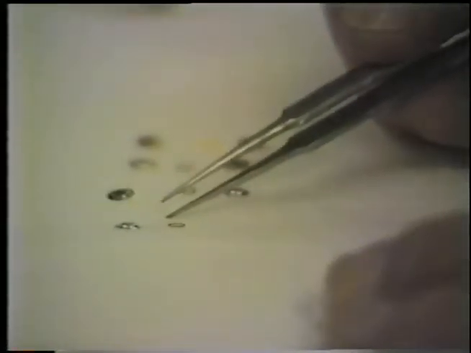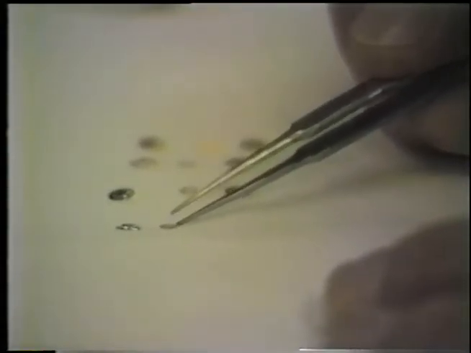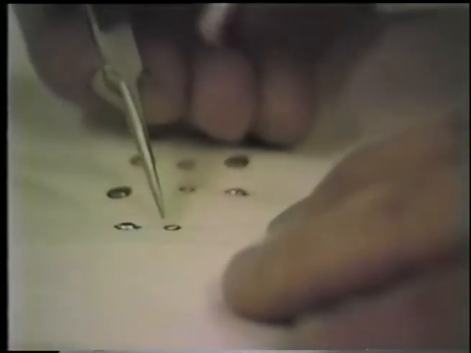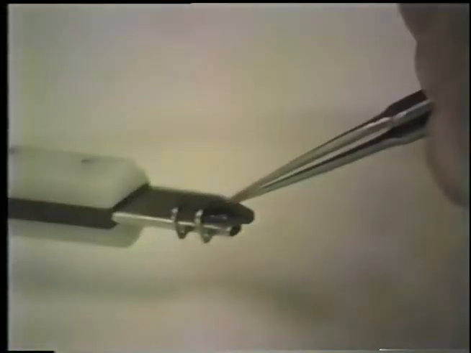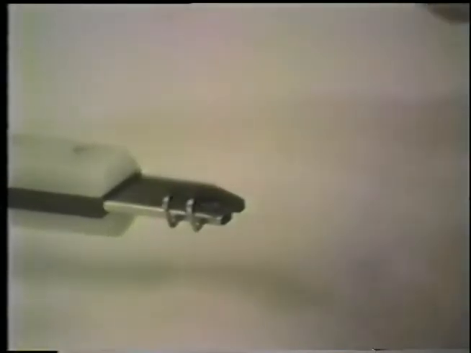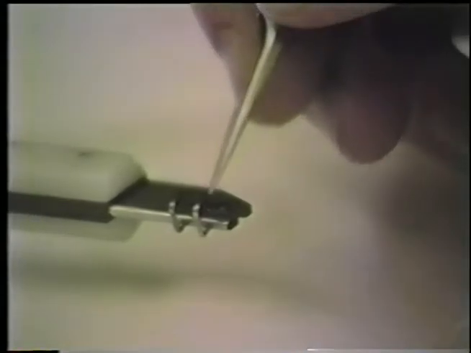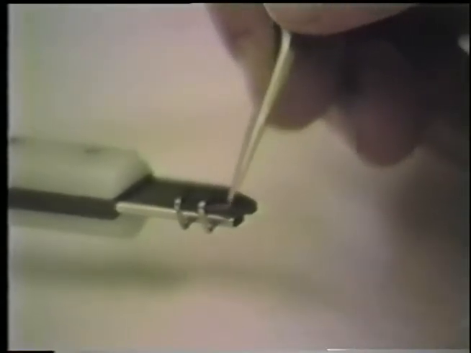The sample is now applied to the bottom specimen carrier, and we pick up the spacer and place it on the bottom specimen carrier and the sample and center it if necessary.